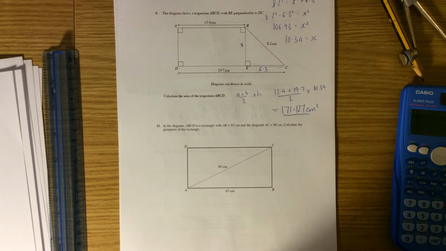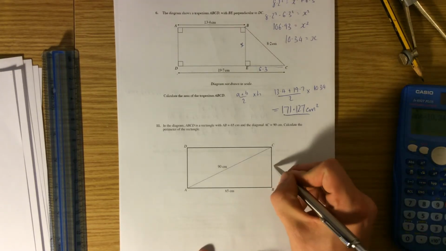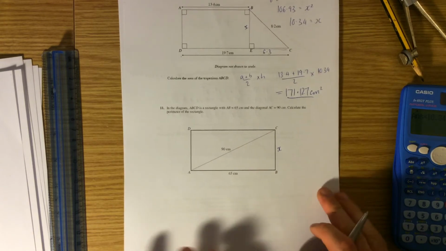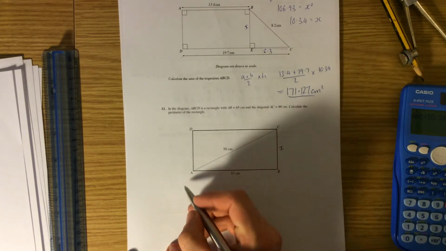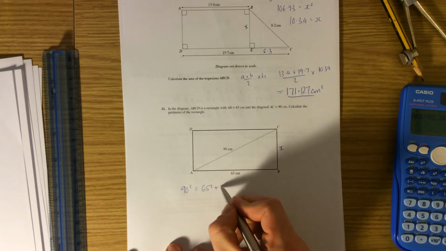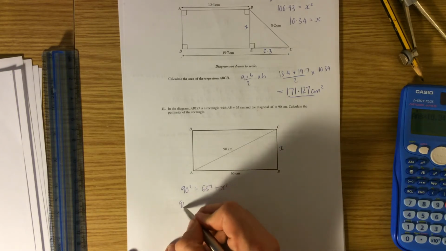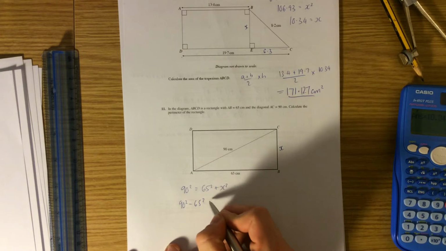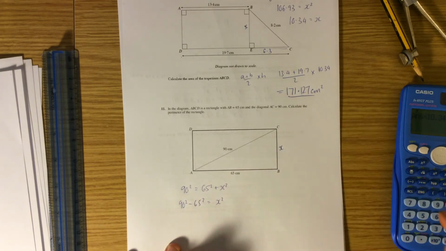Last one, I think. In the diagram ABC, AB is 65 and the diagonal is 90, calculate the perimeter of the rectangle. So again, we need to find the height of this rectangle. So Pythagoras' theorem tells us 90 squared is equal to 65 squared plus x squared. So 90 squared minus 65 squared is equal to x squared.